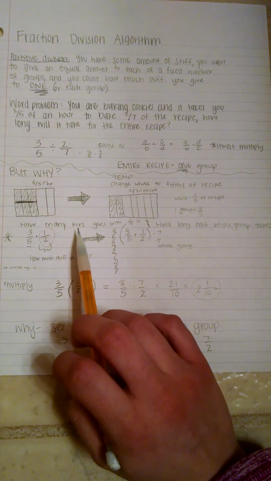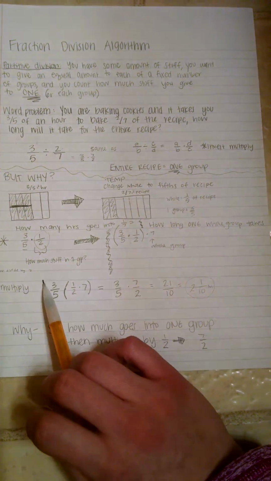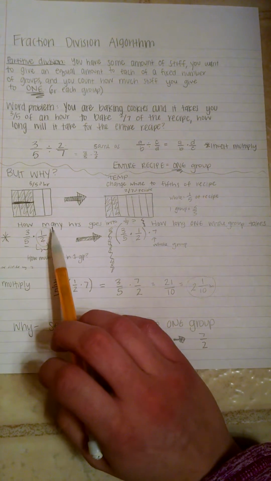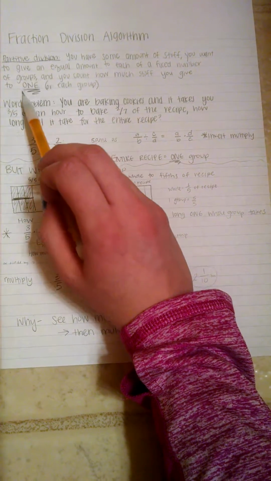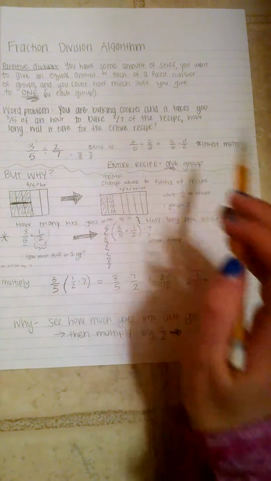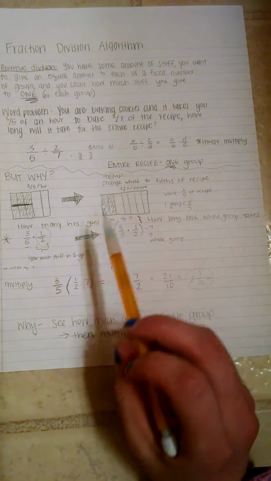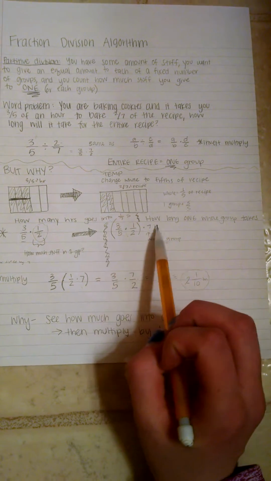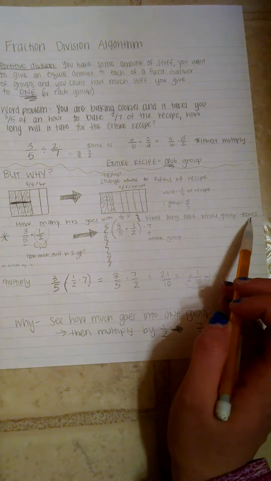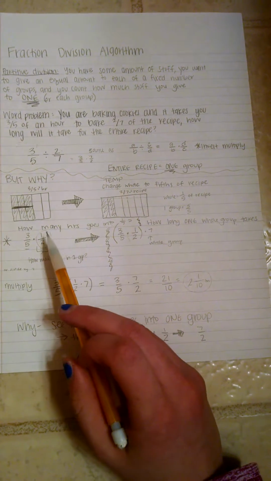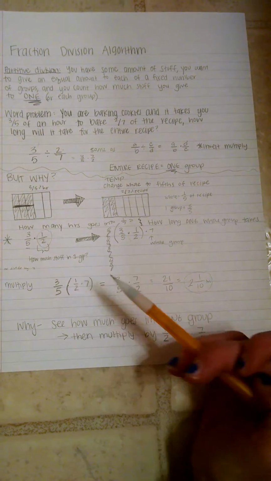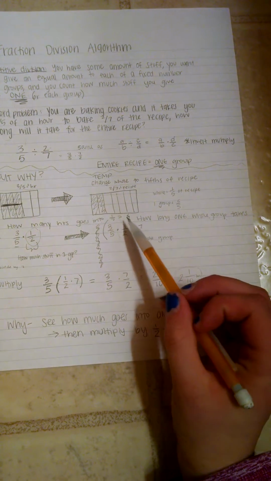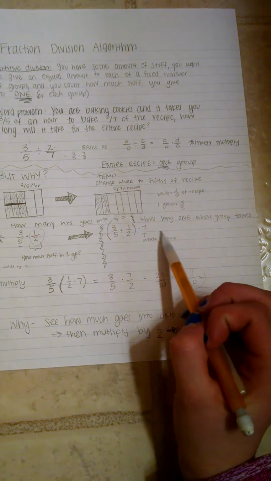We want to figure out how many hours go into 1/7. To do that, we do 3/5 times 1/2, because we're trying to figure out how much stuff you can give to one group. And that one group is the entire recipe. So we want to figure out how long one group takes. We do 3/5 times that 1/2, or you could divide by 2, but we're going to multiply by that 1/2. And then we're going to multiply this times 7, because this is our whole group.